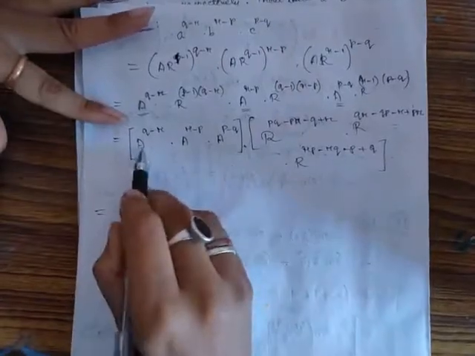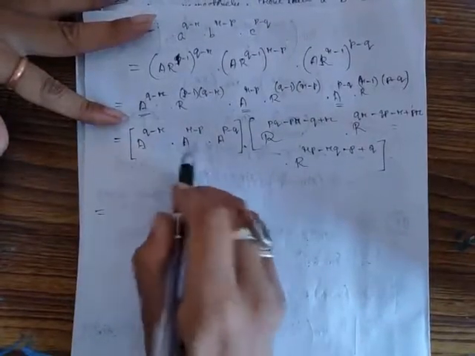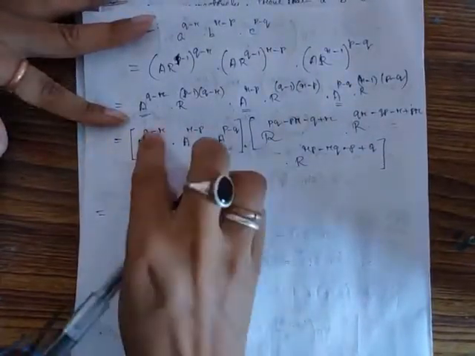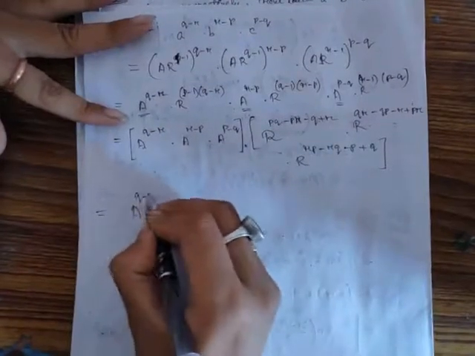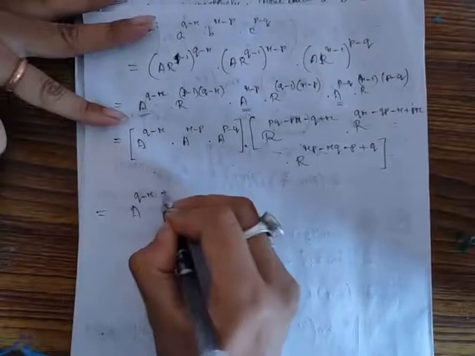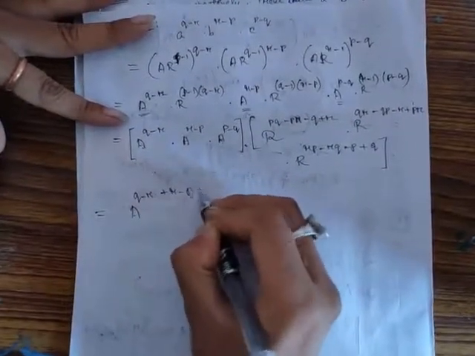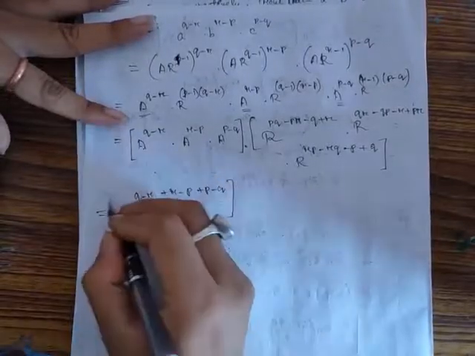So next is very easy. Here the bases are the same, so we will add the powers: q minus r plus r minus p plus p minus q.